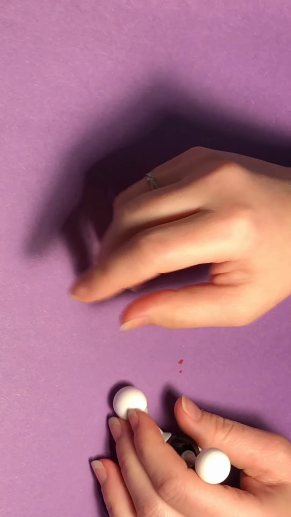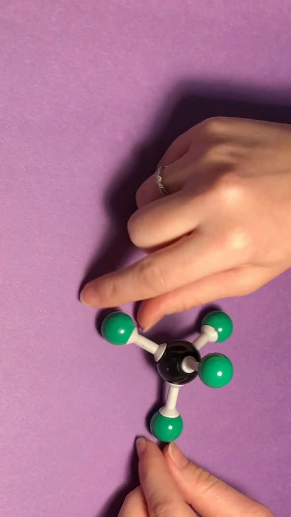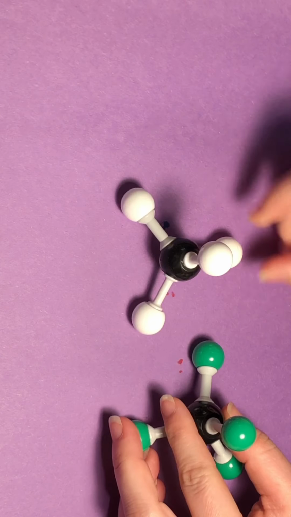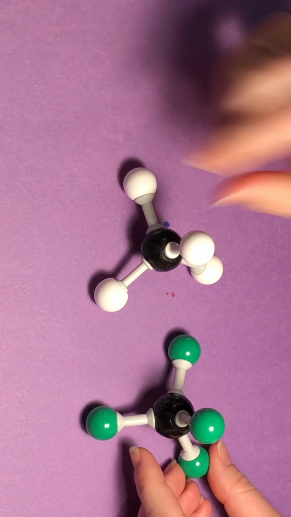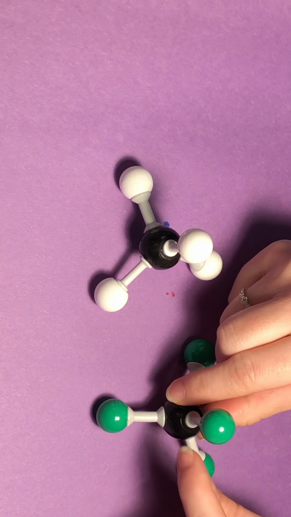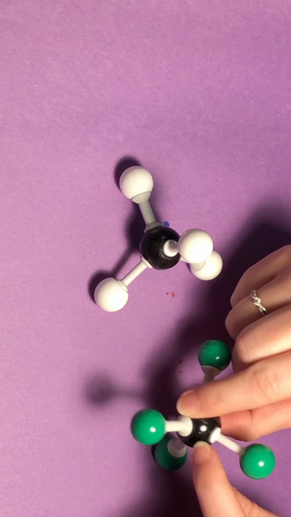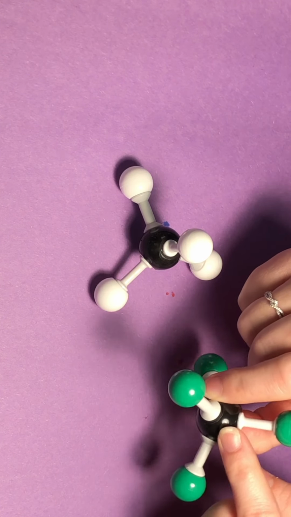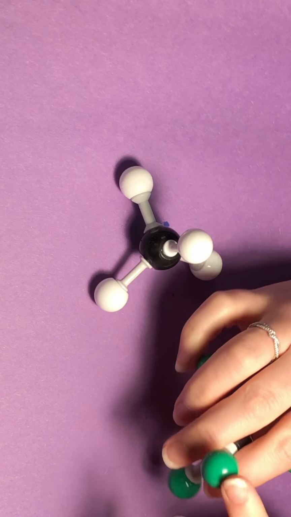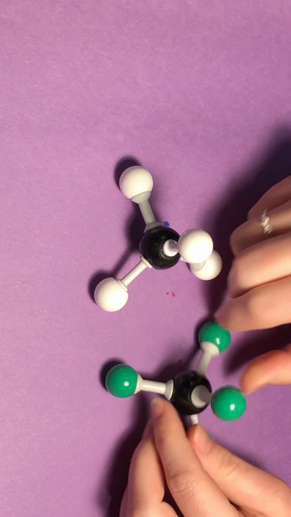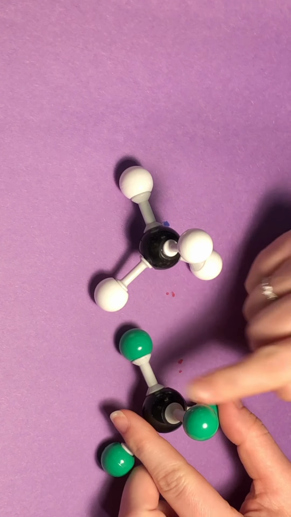Let's look at the next one. CCl4, carbon tetrachloride. So again, we have the same shape as we did for our methane molecule, only we have polar bonds now. From the carbon to the chlorine, we have those polar bonds. So all our information would be the same. We've just replaced hydrogens with chlorines, and we have created polar bonds.